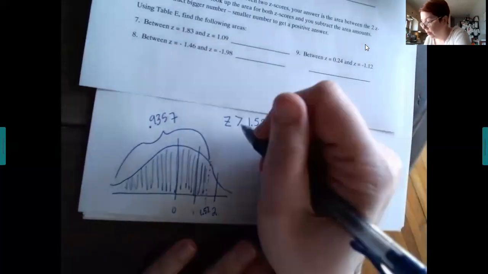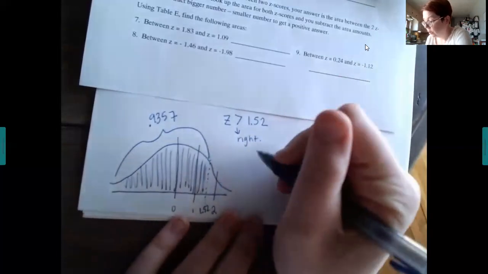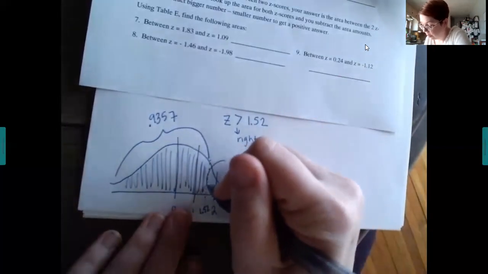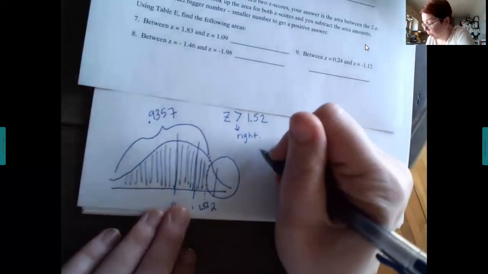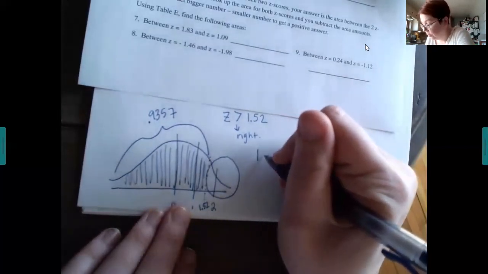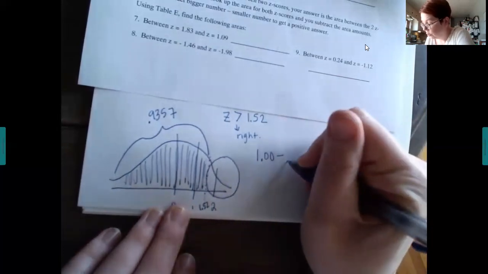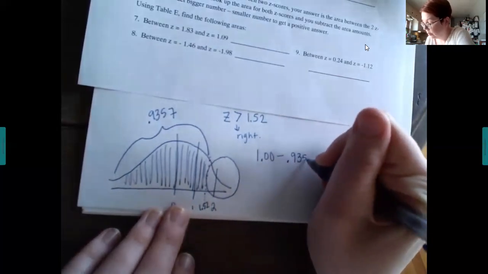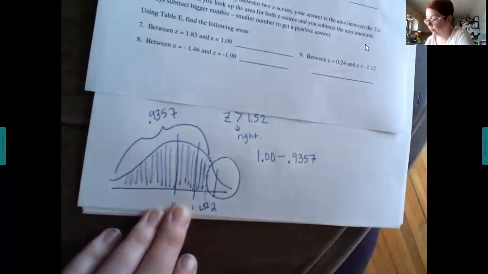Since it's greater than, that means to the right. So we need to find this amount, that leftover stuff. So we're going to take the full 100% or 1, and we're going to subtract the probability we got from the table.